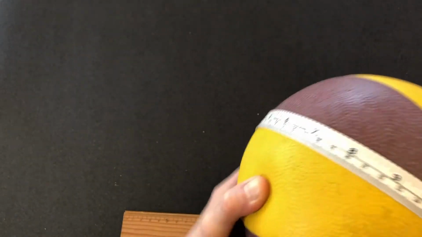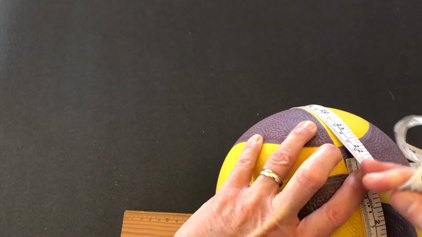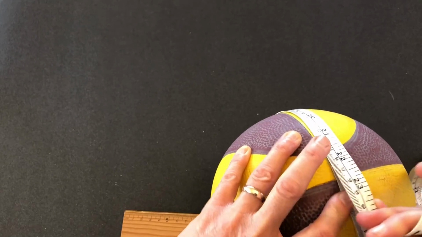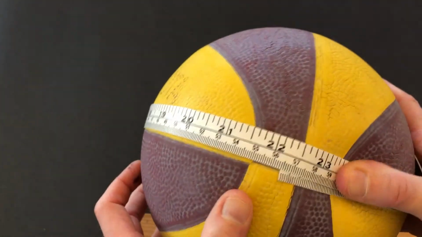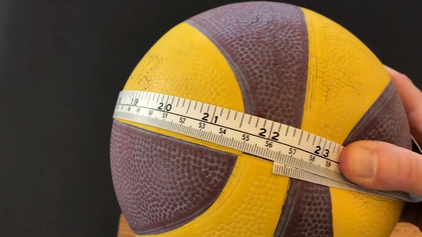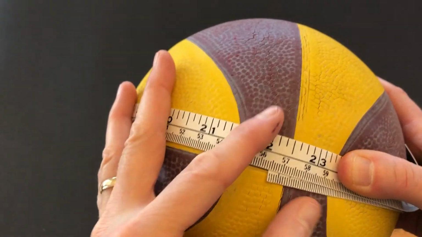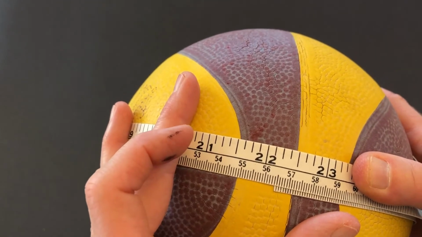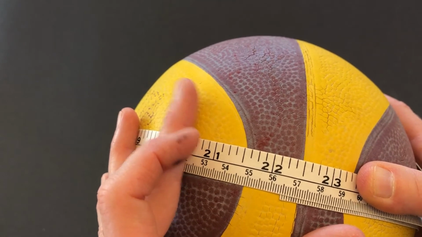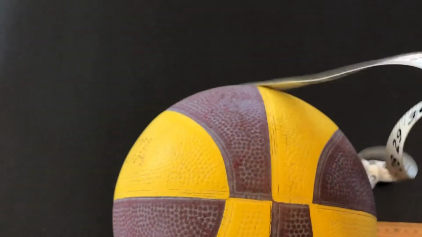Think about the relationship between the circumference and the diameter. This looks like the circumference is about, let's see, can you guys read that? It's a little more than 56. Let's say 56.5. Okay, 56.5 centimeters is my circumference.